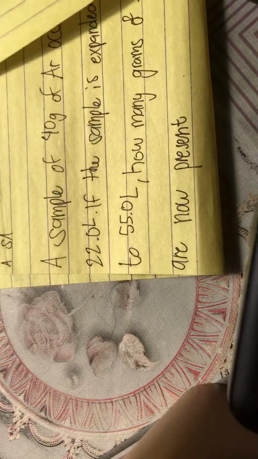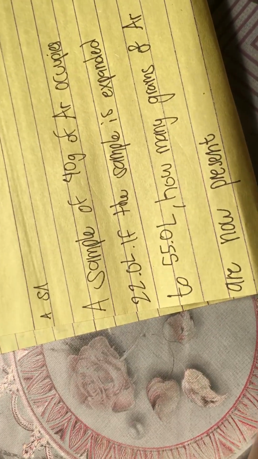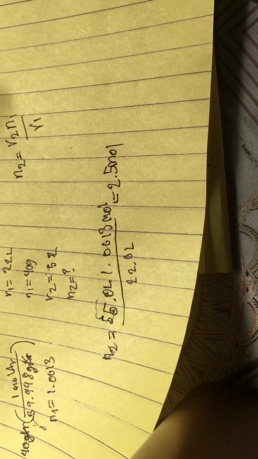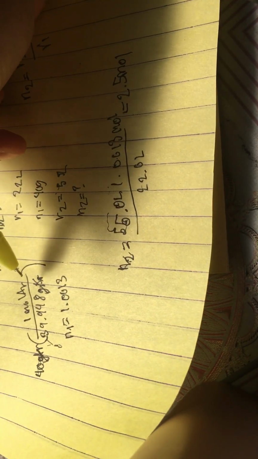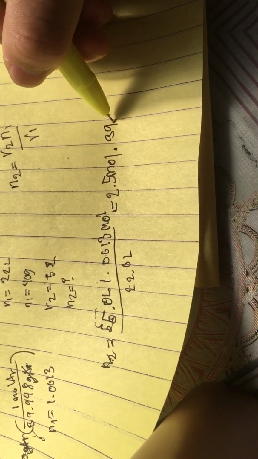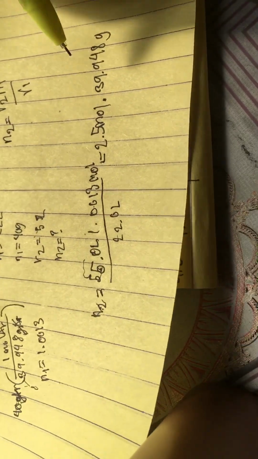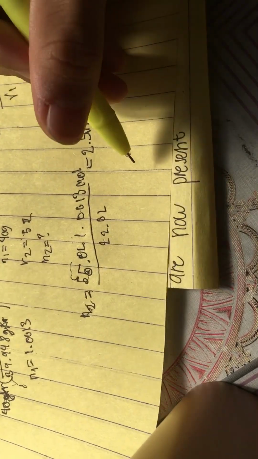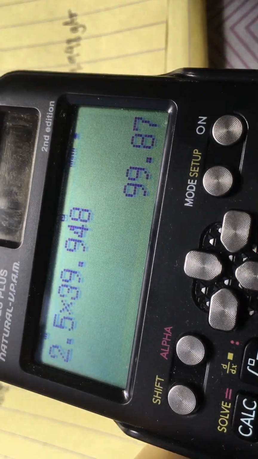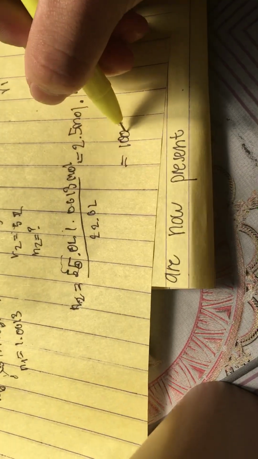However, we are tasked with finding how many grams of argon are now present. So let's convert it into grams, where we multiply it by the molar mass of argon. 2.5 times 39.948 grams of argon. Let's input that in the calculator: 2.5 times 39.948, which leads to the final answer of 99.87, or about 100 grams.